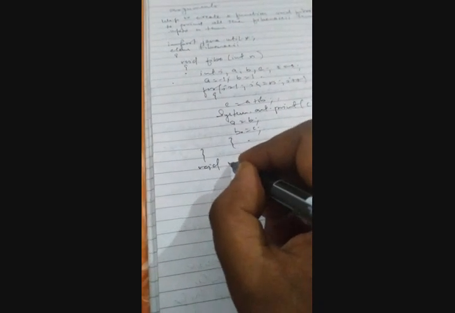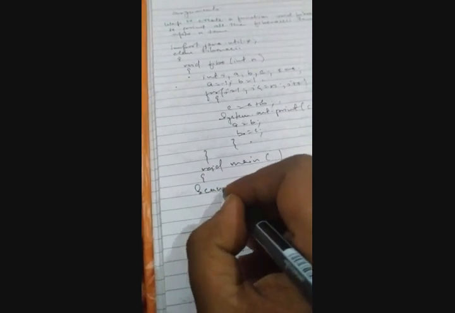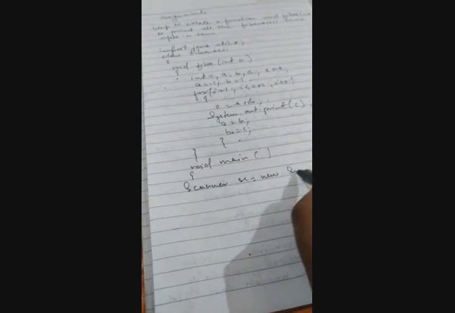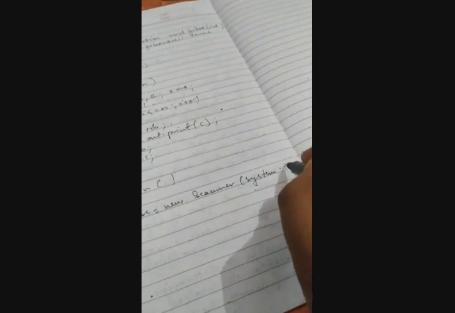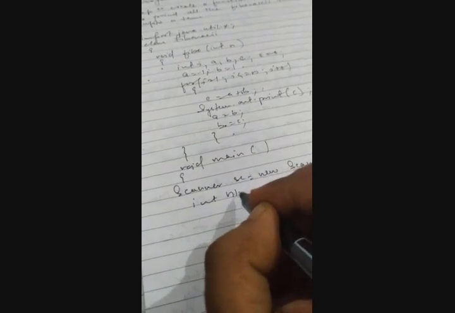Then void main, now Scanner sc equals new Scanner System dot in. Now I require an int n1 which has to be passed to n.